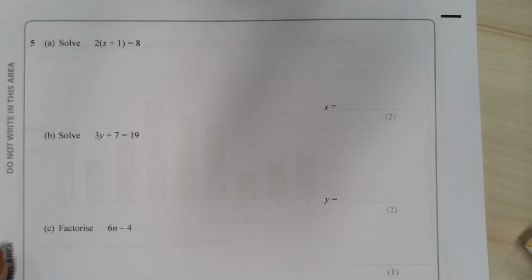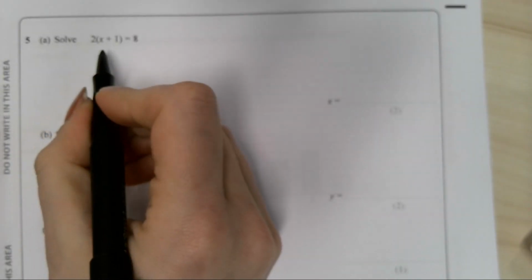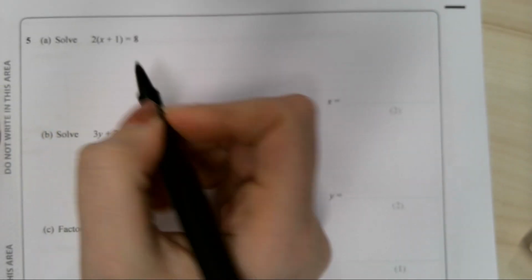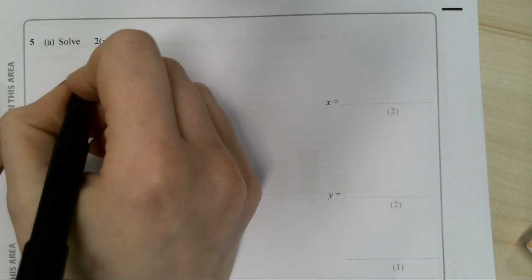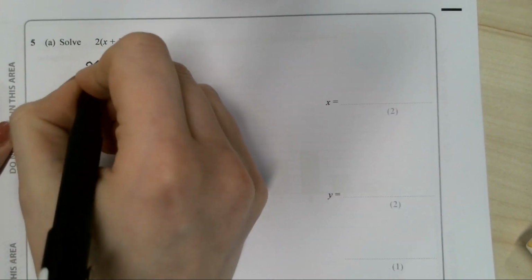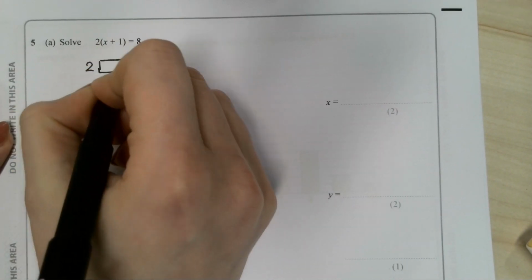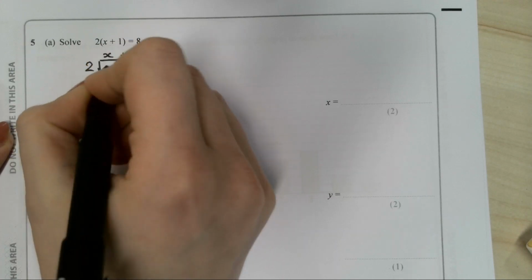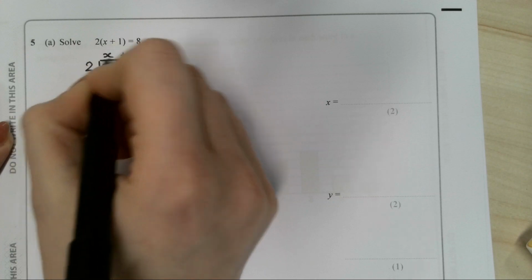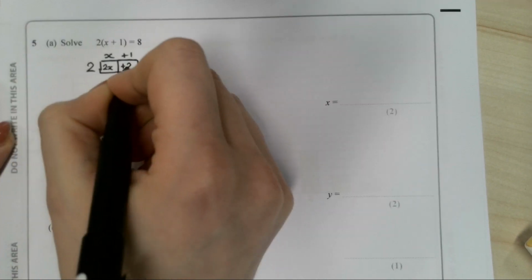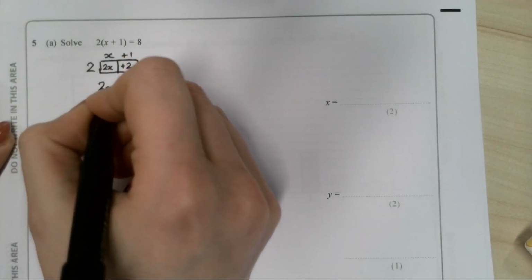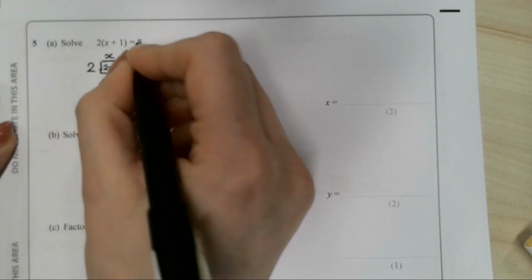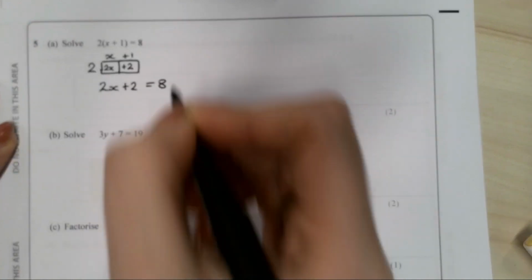Question 5a. Solve 2 brackets x plus 1 close brackets equals 8. First thing I'm going to do is expand my brackets using our grid. 2 times x is 2x. 2 times positive 1 is a positive 2. So that gives me 2x plus 2 equals 8.